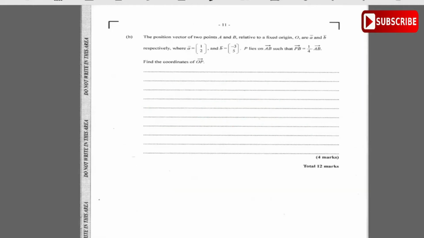Now, the vectors part of the question. It says the position vectors of two points A and B relative to a fixed origin O are OA = (1, 2) and OB = (-3, 5) respectively. P lies on AB such that PB is a quarter of AB. Find the coordinates of OP.